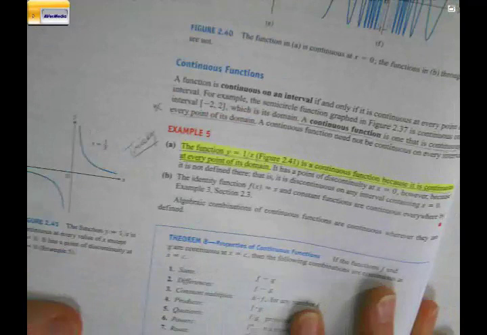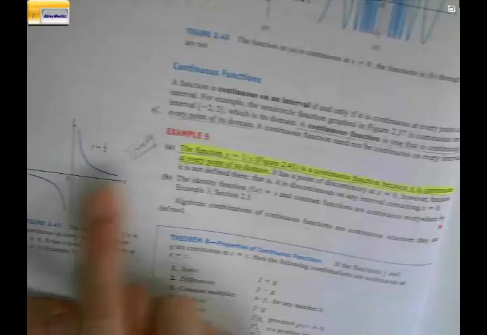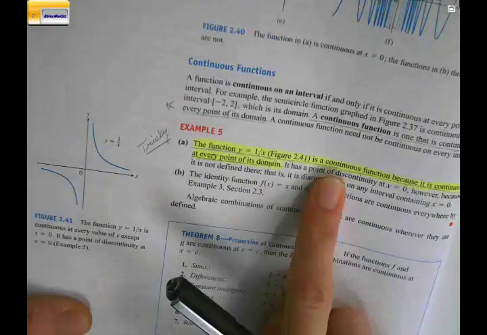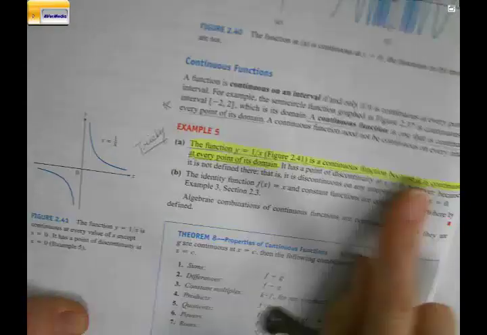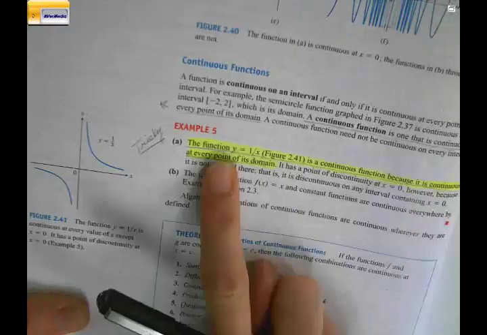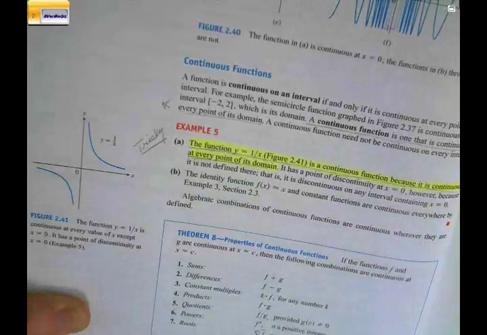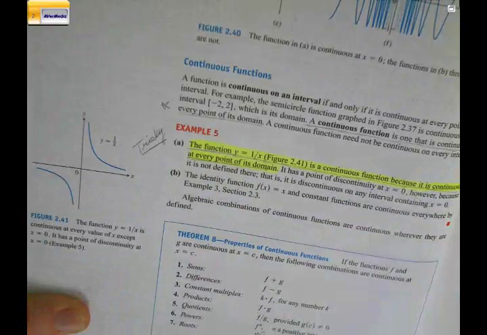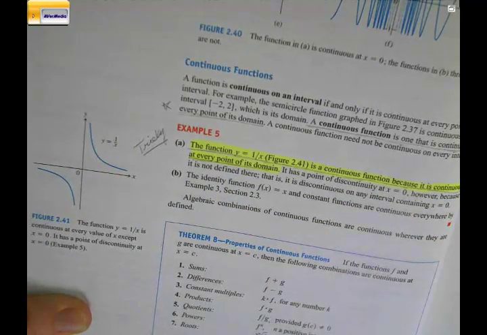This is really interesting. Right here, the function y equaling 1 over x, which you can see is graphed here, and it should have arrows on the ends of all this, is a continuous function. They say that function's continuous. End of story, is continuous. Because it is continuous at every point in its domain, and x equaling 0 is not in the domain of the function. See what they're doing? So they're saying it's continuous, period, under the condition that you define the domain excluding 0.